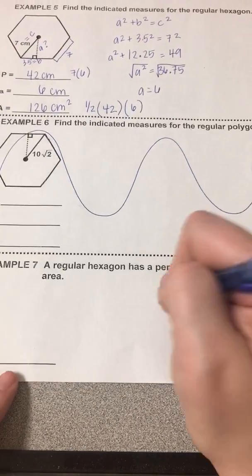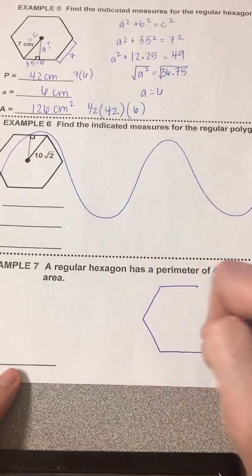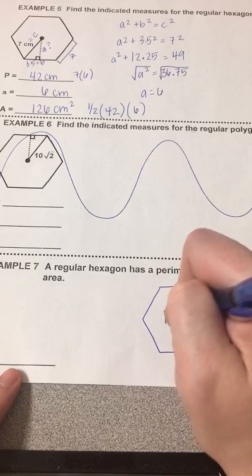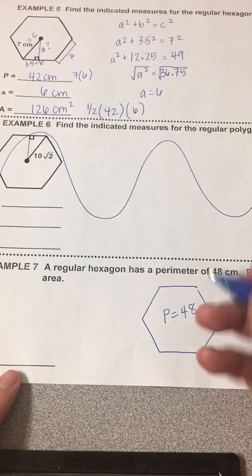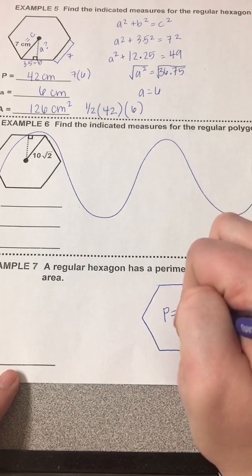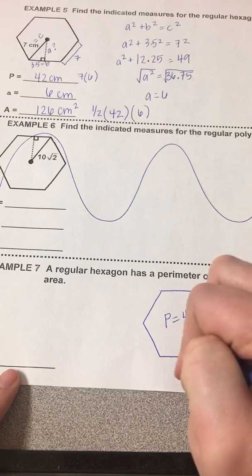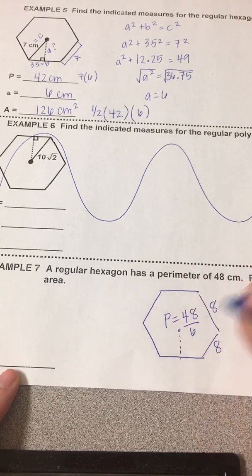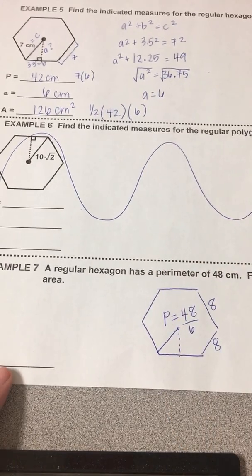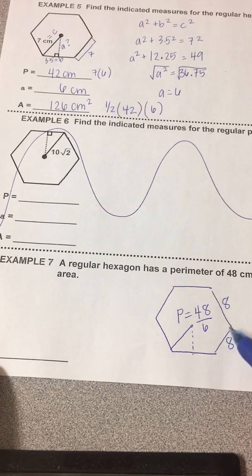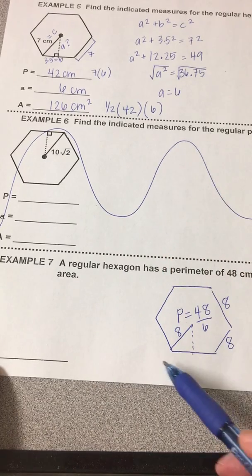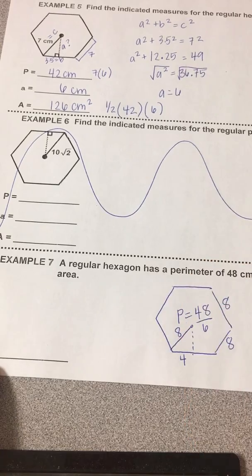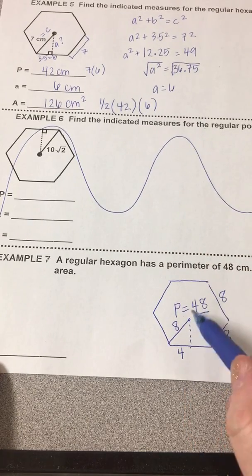Find its area. So when I'm looking at a hexagon, remember all of your sides are the same. So if my perimeter equals 48, I can take that 48 and divide it by 6. And I'm going to get 8. So I took it divided by 6, and I got 8 for all of my sides. Now I need my apothem to be able to find my area. So what I do know is that my side length and my radius are the same. And I know that this apothem is cutting my base in half. So now I can figure out my apothem length.